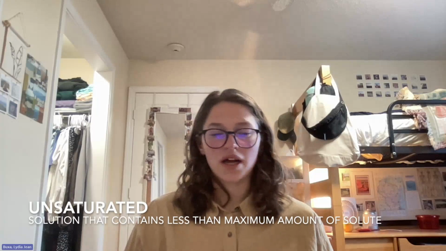But that water portion, because we know we have the maximum amount of solute dissolved, we're going to call it saturated. If we don't add that full amount, so if we only added, let's say, 10 grams of salt into our water, we're going to call it unsaturated because we can still add more. There's more room for salt to be dissolved, so we call it unsaturated.